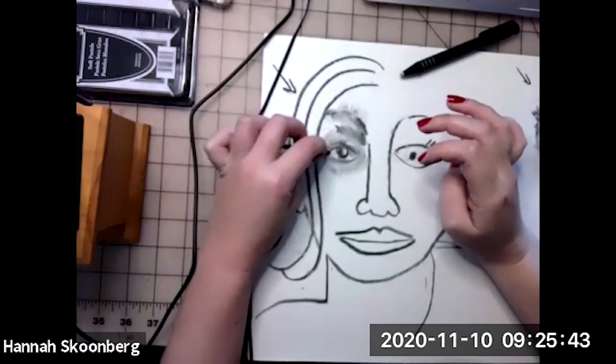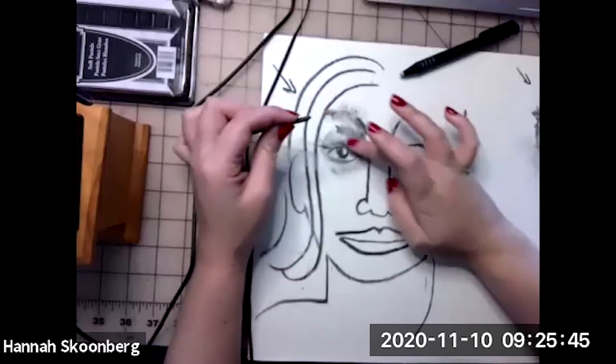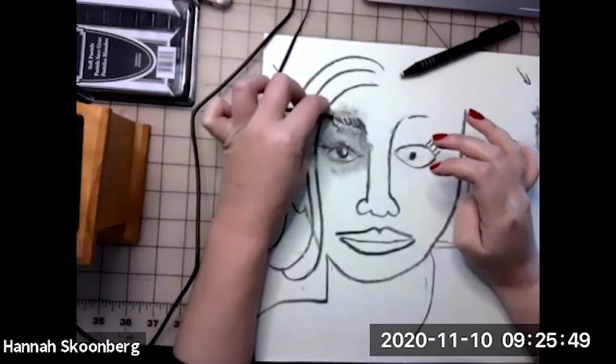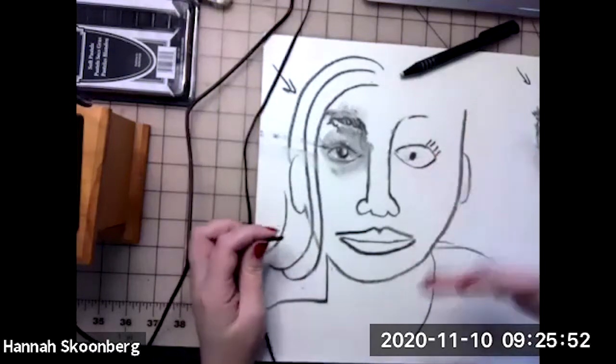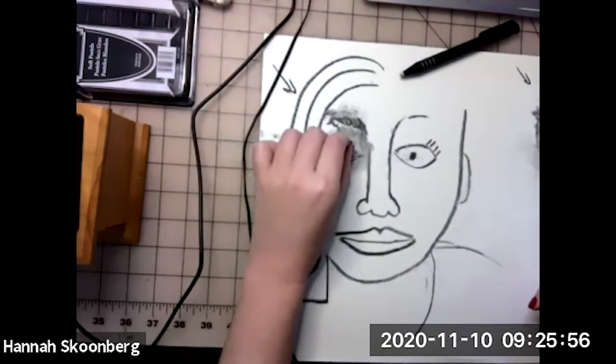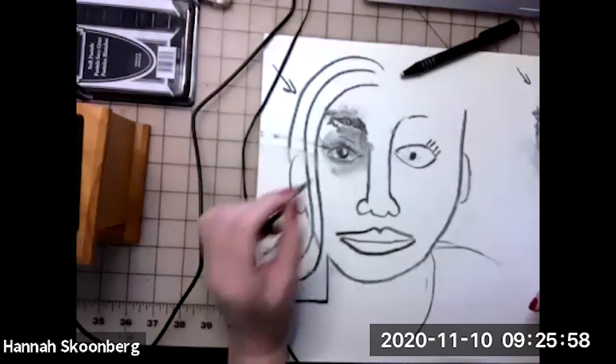All right, so we'll move on to the next thing. We'll kind of keep it going here. Stretched over that circle. All right.